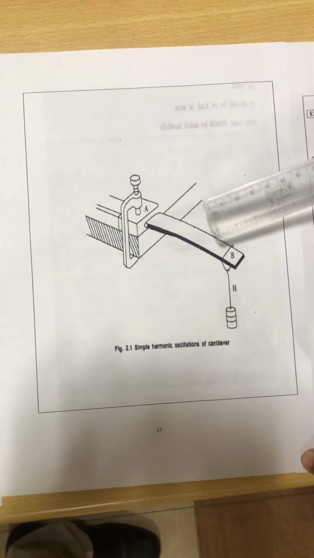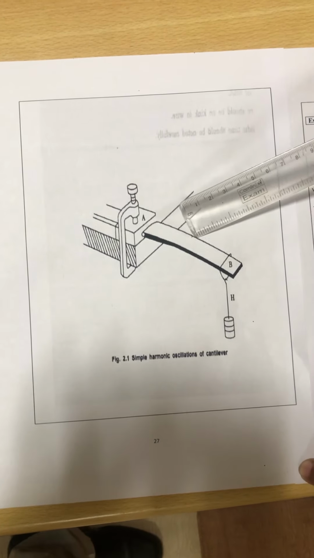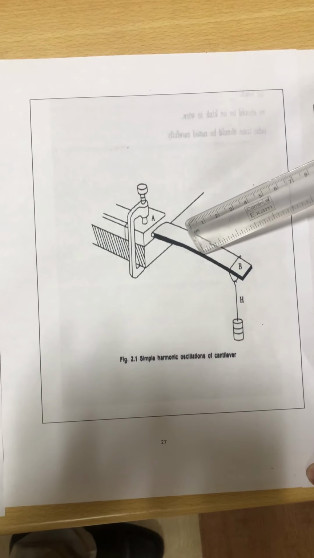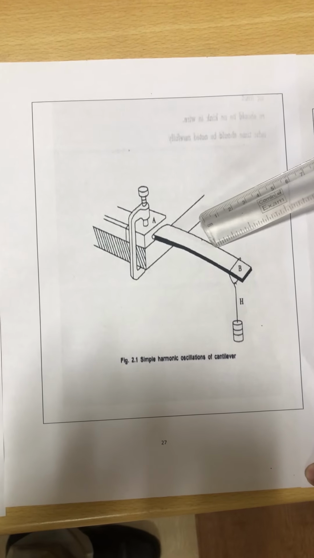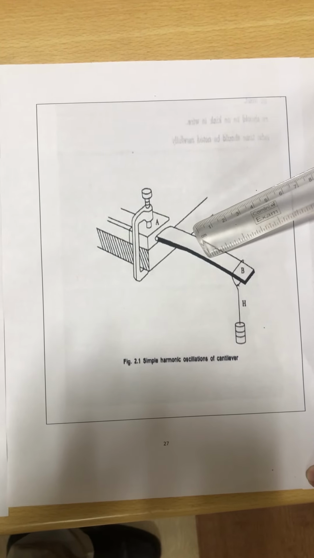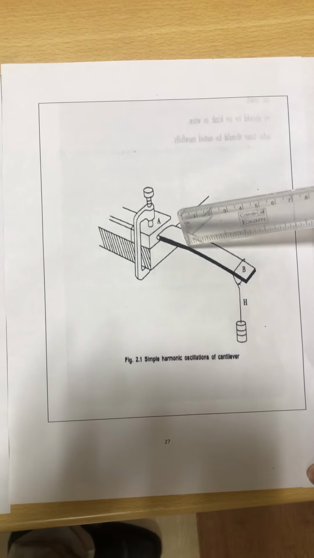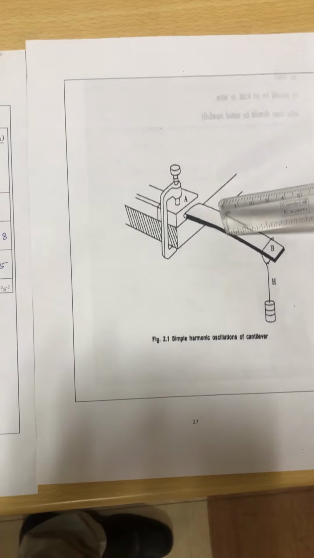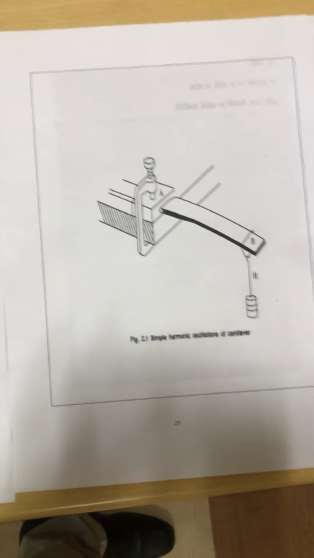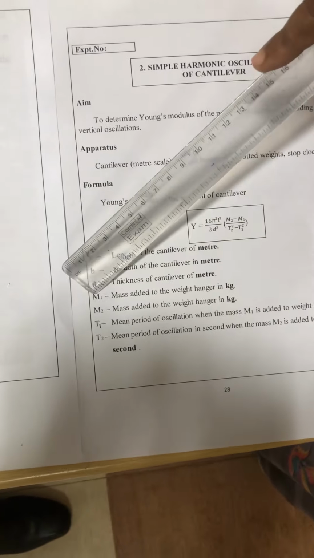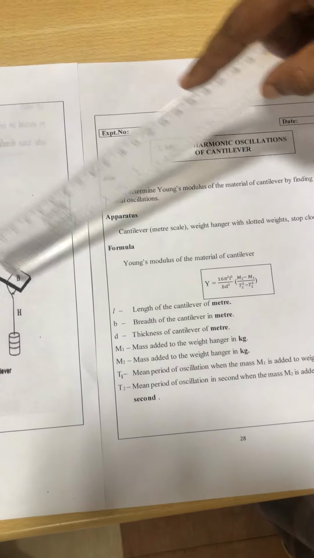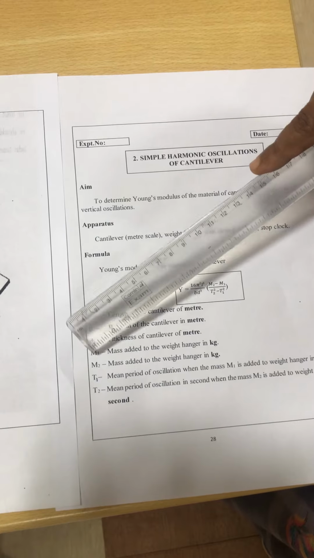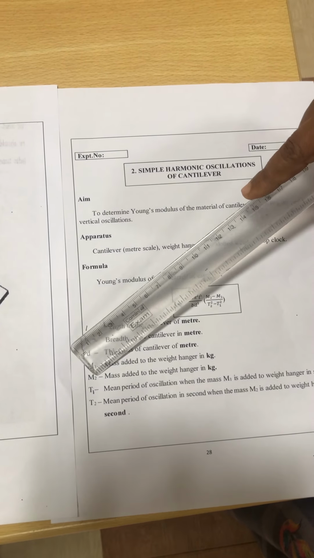What is B? B is the breadth of the scale. We determine the scale breadth by means of the vernier caliper; students are already familiar with it. And D is the thickness, which is determined by means of the screw gauge, the thickness of the scale. Now, M1 is the mass added to this cantilever. We are taking M1 and then M2. M1 is 50 gram and M2 is 100 gram.